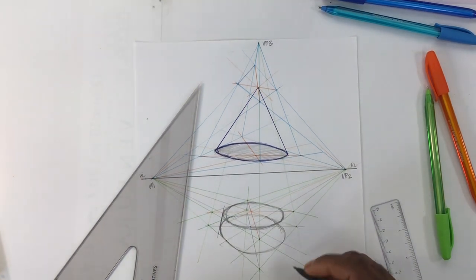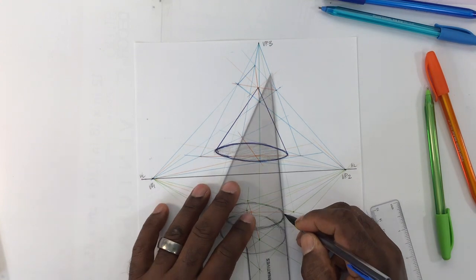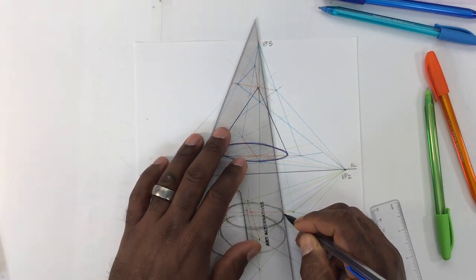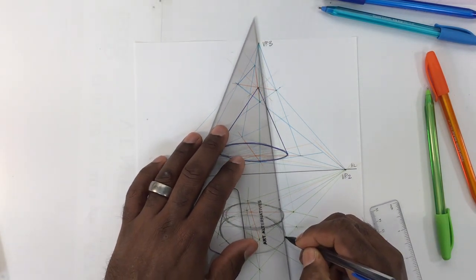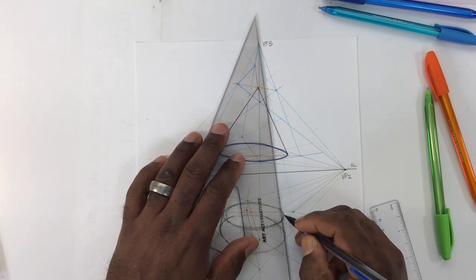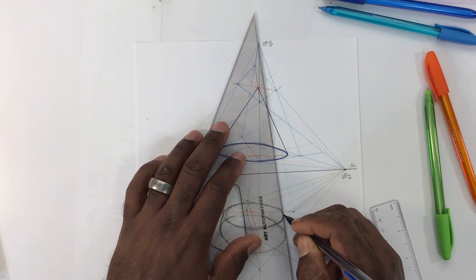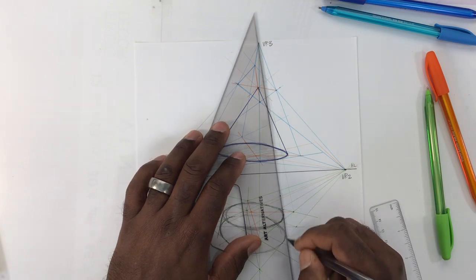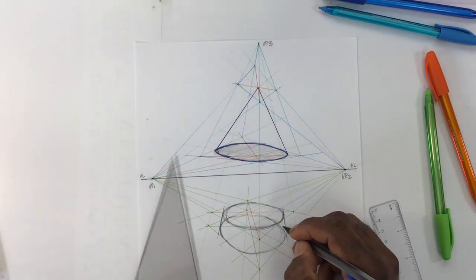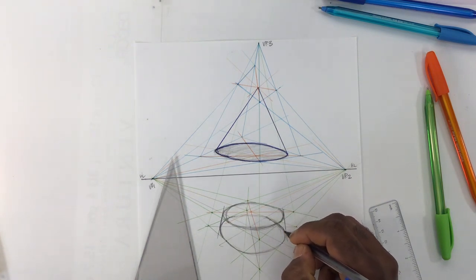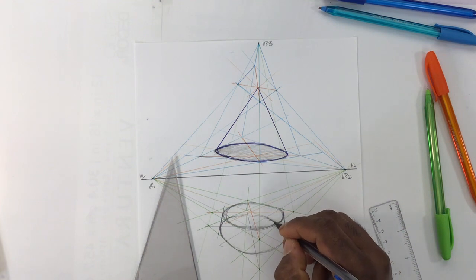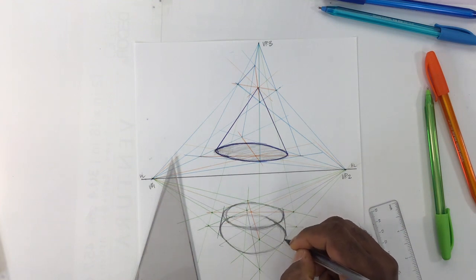We're gonna get that. And let's see. I'm gonna go with this, the outer one. So this should be more like that.